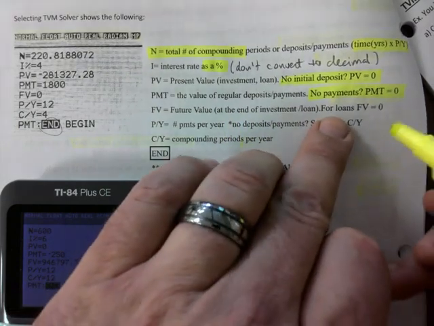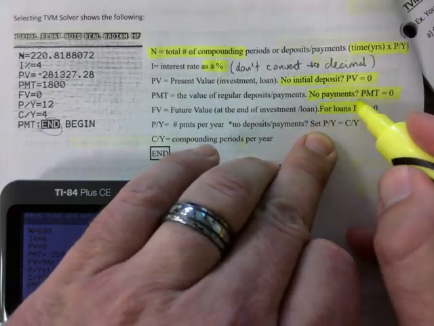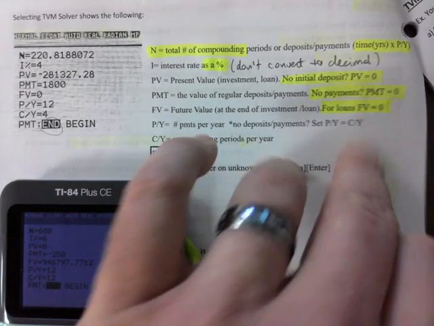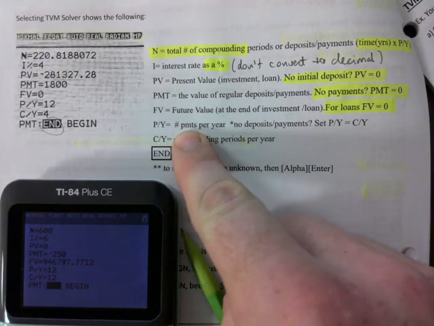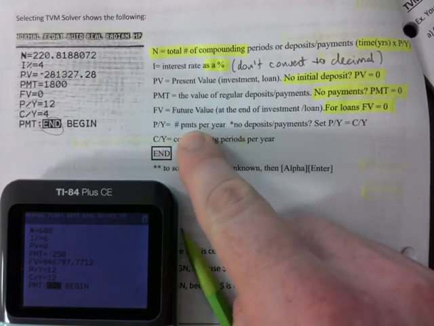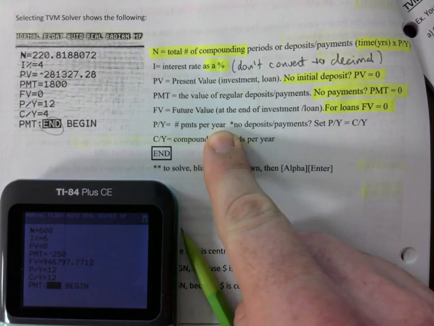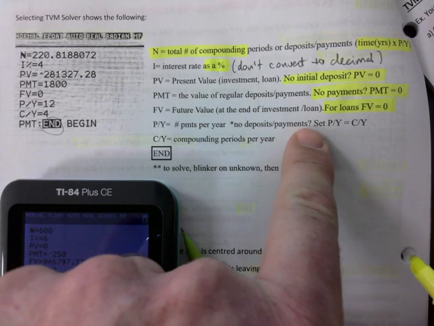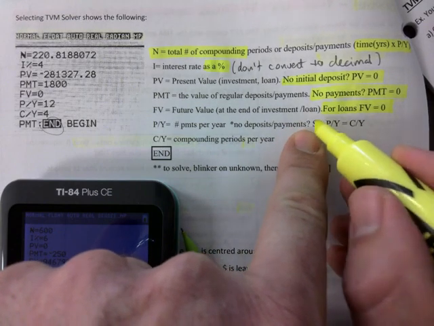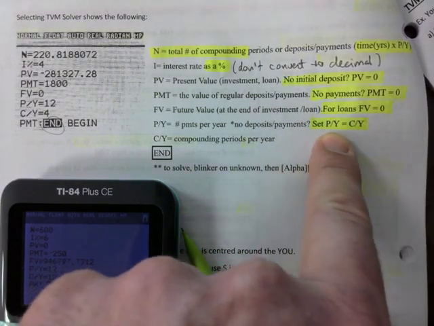For loans, you set future value to 0 because you don't want to owe them anything at the end of the term. PY is the number of payments per year. Watch this: no deposits or payments? We set PY equal to CY.